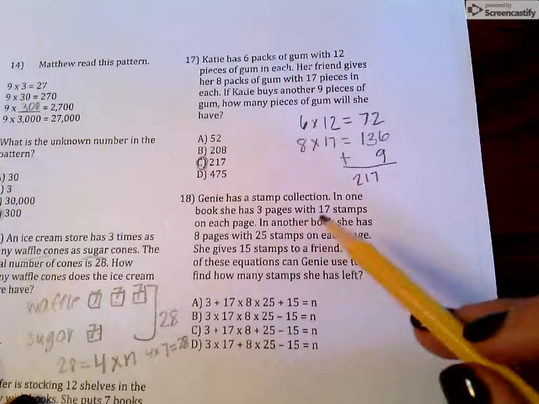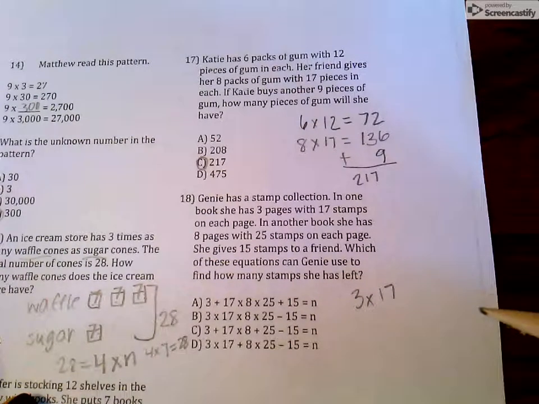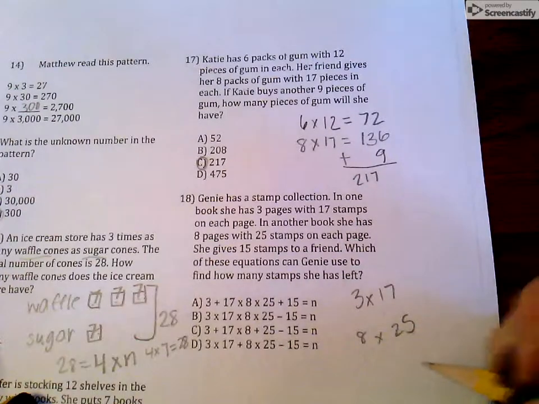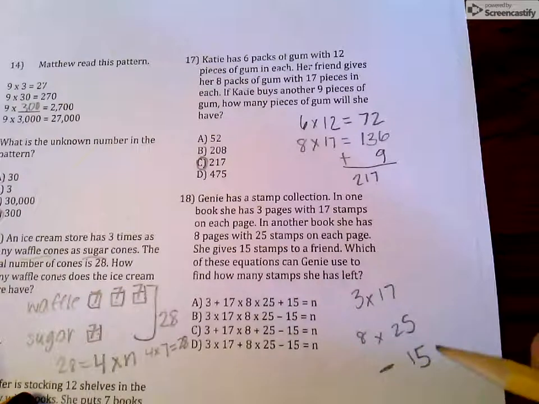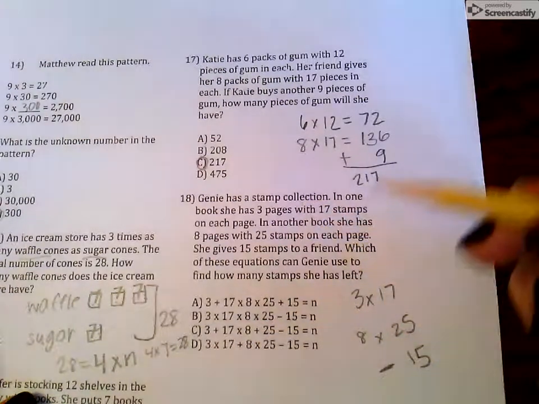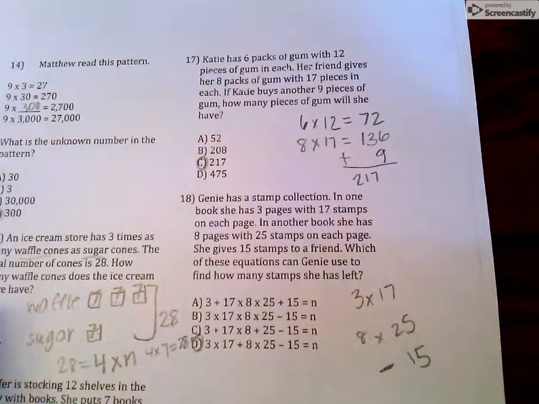So you have 3 pages of 17 stamps, so you need to figure out how many total. And then it's 8 pages with 25 stamps. And then she's giving away 15. And when you say give away, that would be subtract. So which one of these makes the most sense? And that would be D. Remember, giving away is subtracting. And we're done.